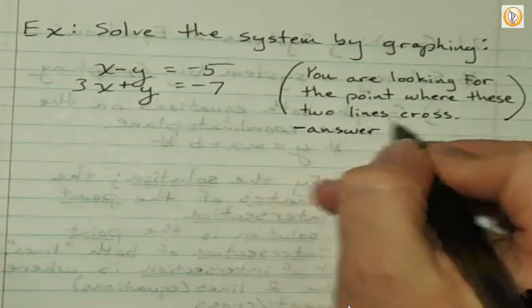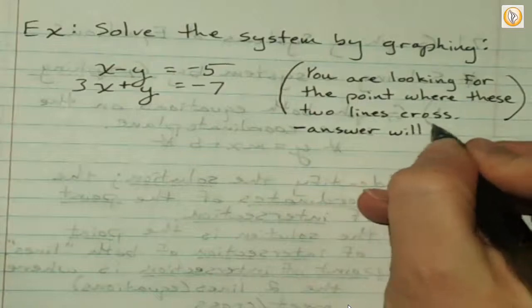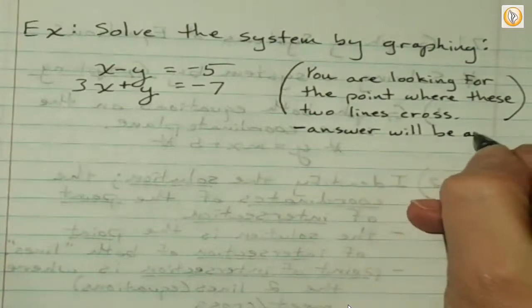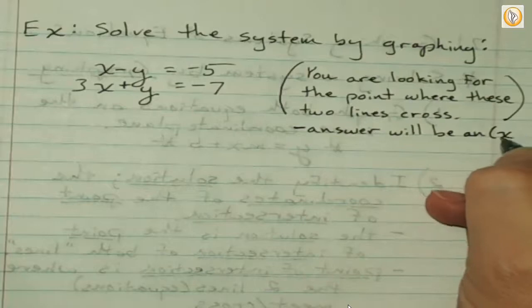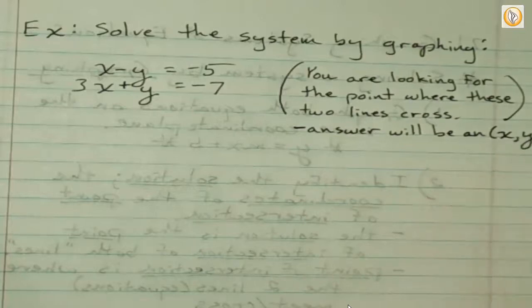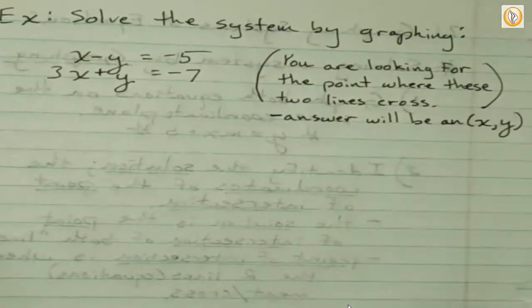The answer will be an ordered pair. So your answer is going to be in the form of an ordered pair.